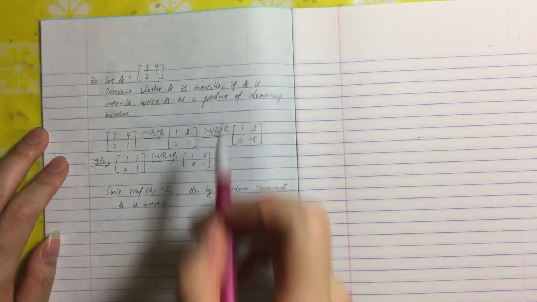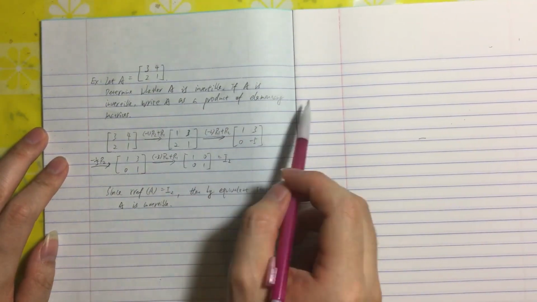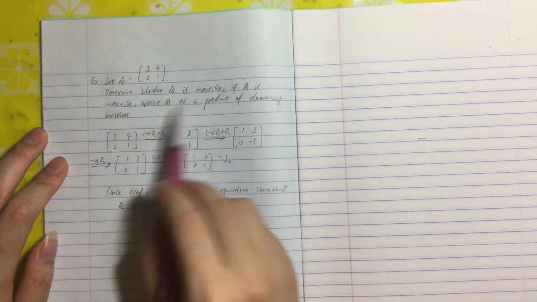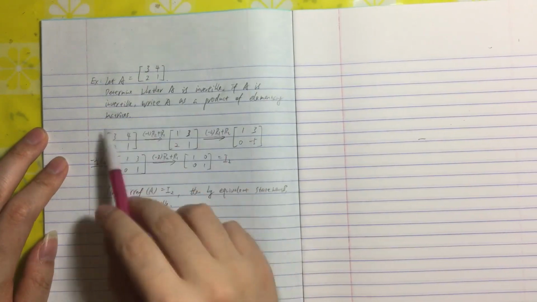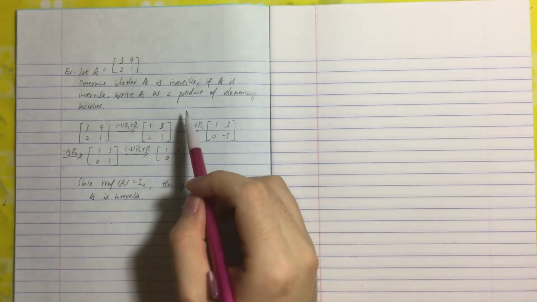Next question. If A is invertible, write A as a product of elementary matrices. Here, what should we do? How can we write A as a product of elementary matrices?